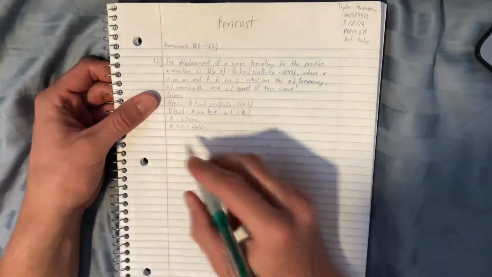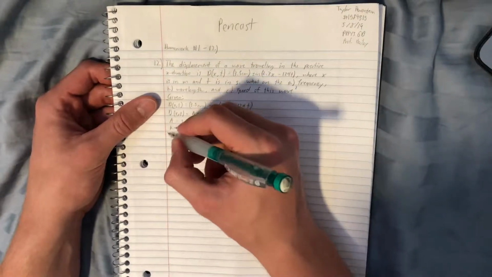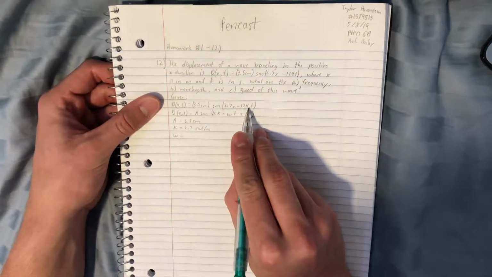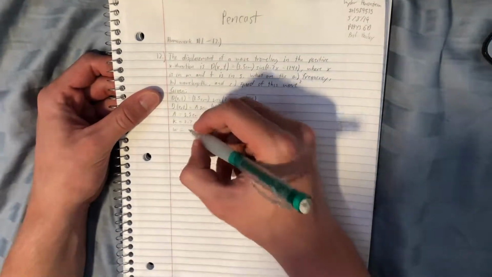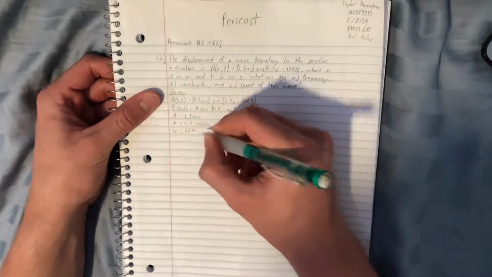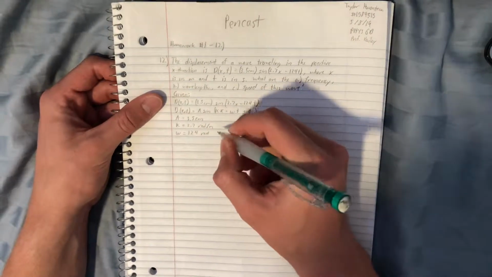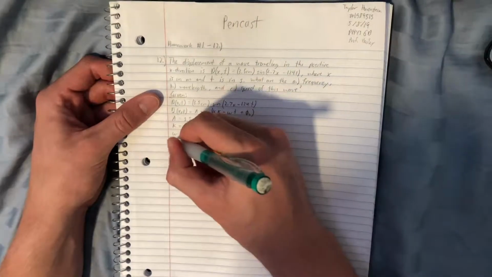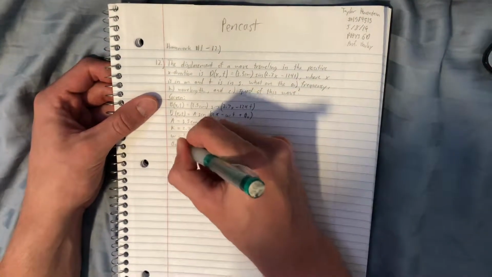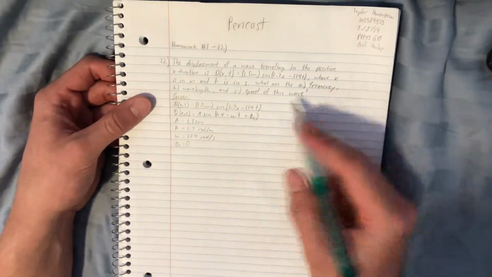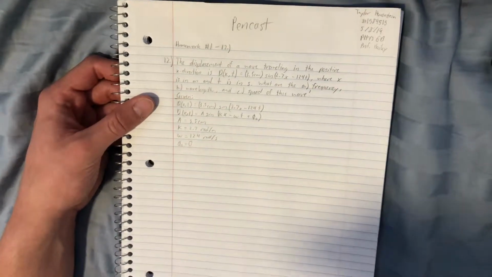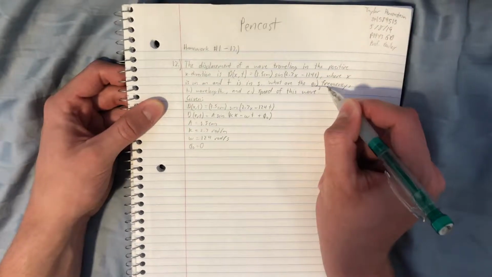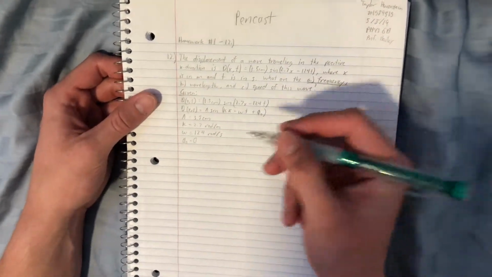Always write your units after. And then you're also given your omega, which is 124, as you can also see in front of t. So 124 rad per second. And then your phase constant is going to be equal to 0, since you don't have it existent in the initial formula.